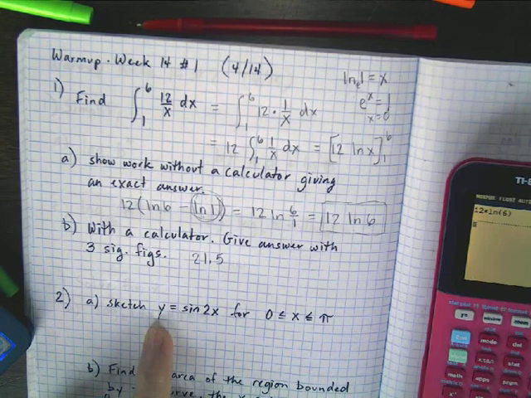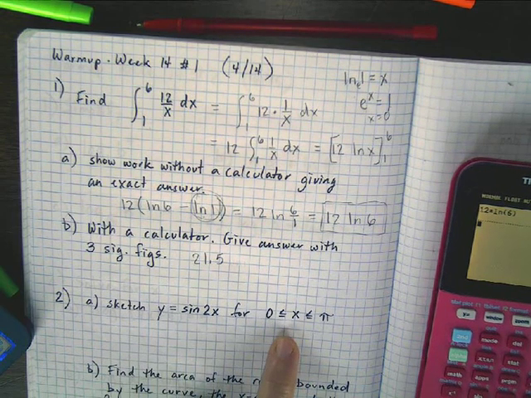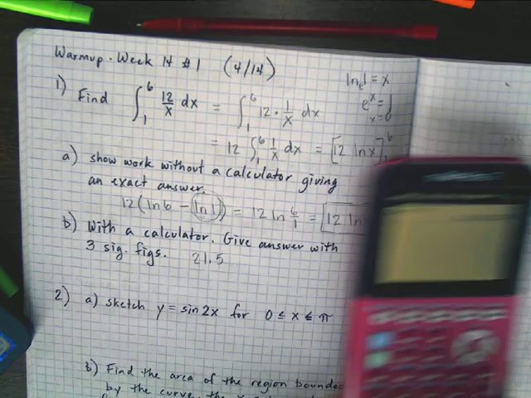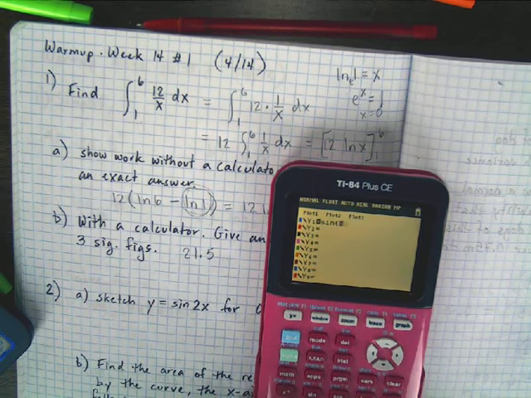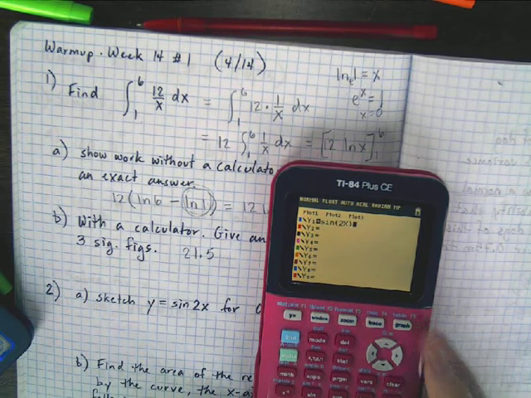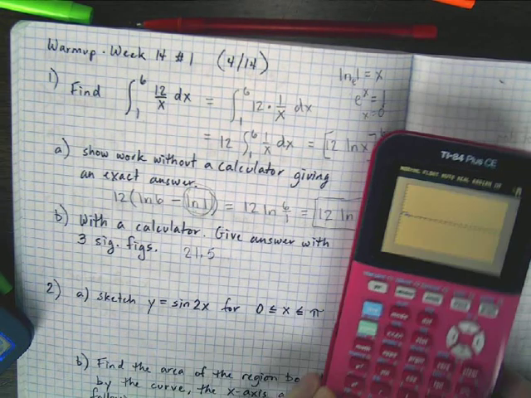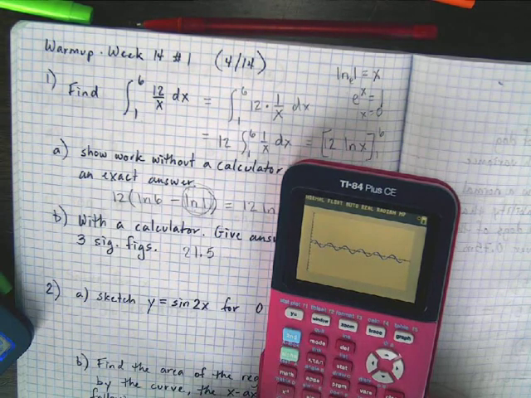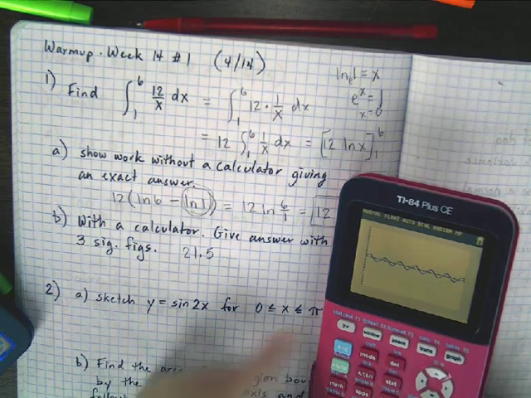Next one, sketch y equals sine of 2x. And I didn't say you couldn't use a calculator, but if you're going to sketch it, you got to put some numbers on the sketch. Okay, so if I go ahead and put it into my graphing calculator, sine 2x, and I graph it. And notice I want to go from 0 to pi. So you can see in my window, my y-axis is over here, so I'm already starting at 0. But how can I get it to go to pi so I know how wide this thing is?